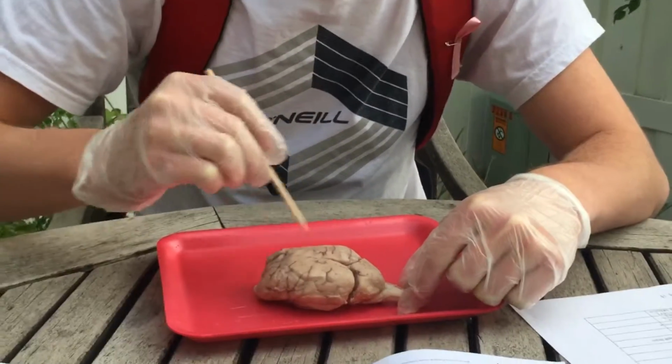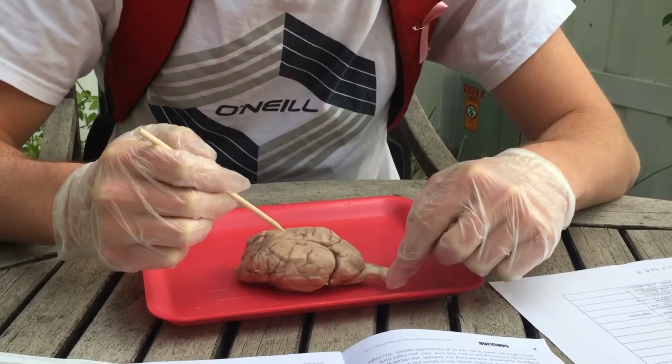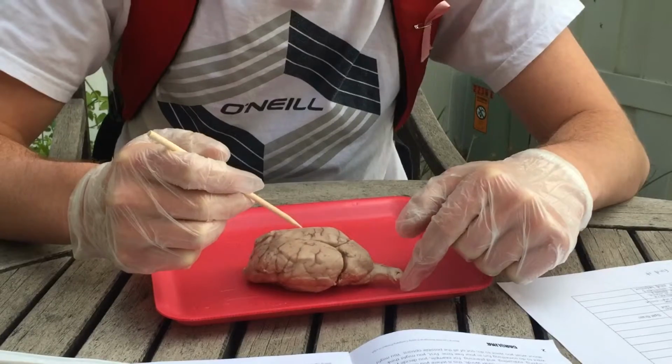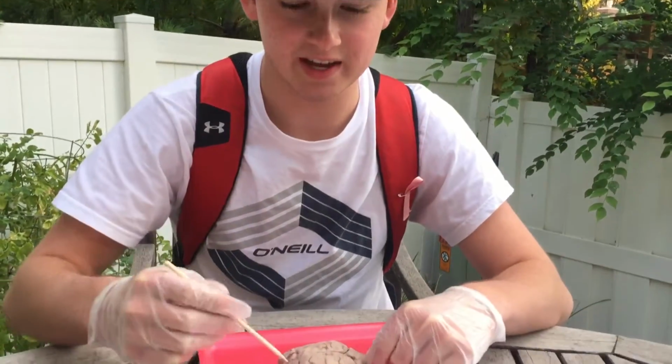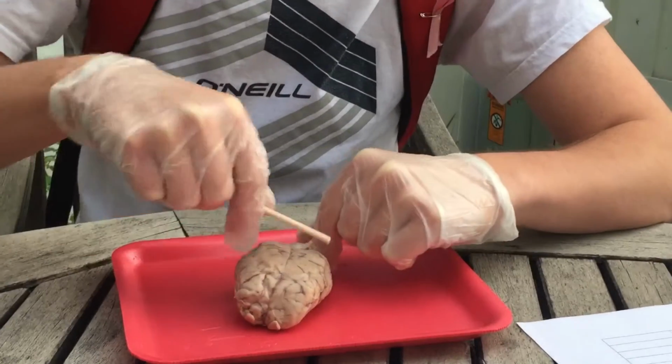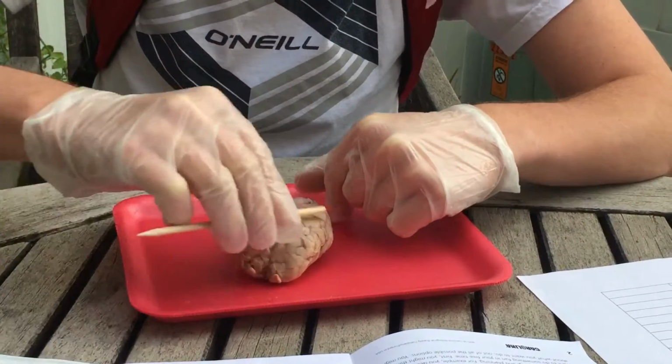And then this bigger part is the cerebrum. The cerebrum is involved with higher order thinking, for example, analyzing, evaluating, and planning, stuff like that. And then we have the left hemisphere and the right hemisphere of the brain, just split in half. It's pretty easy.